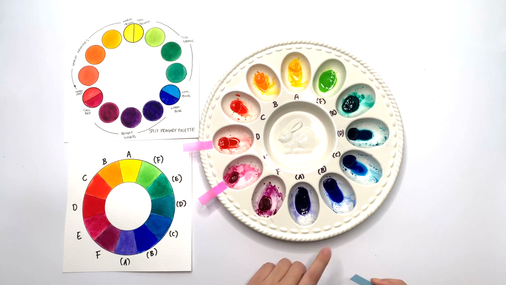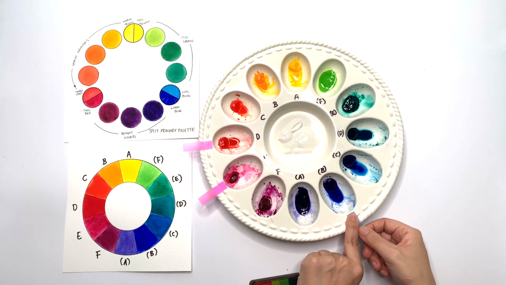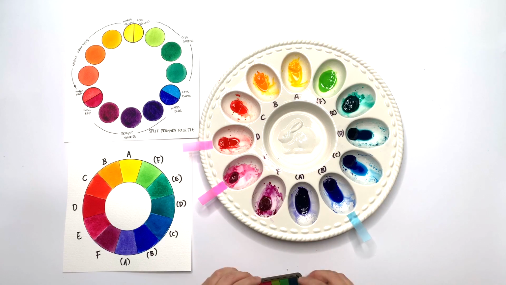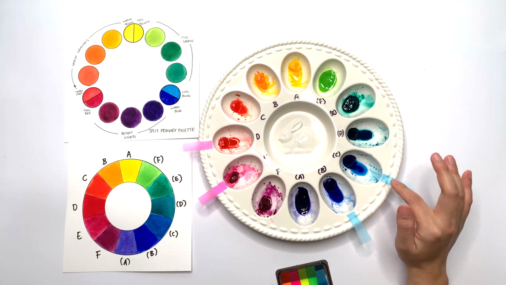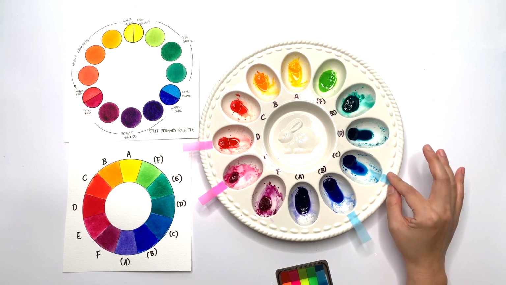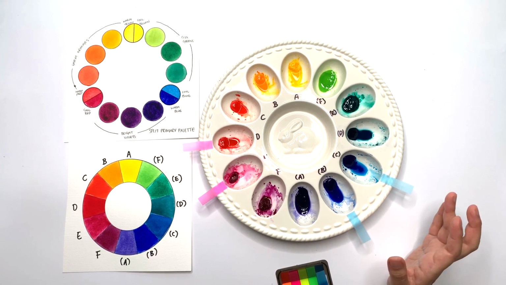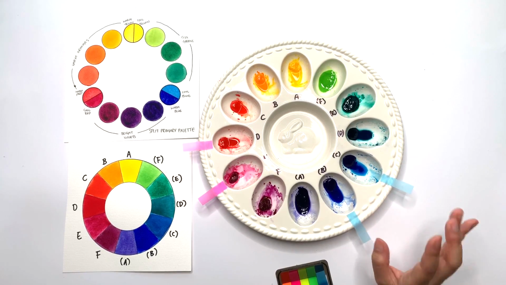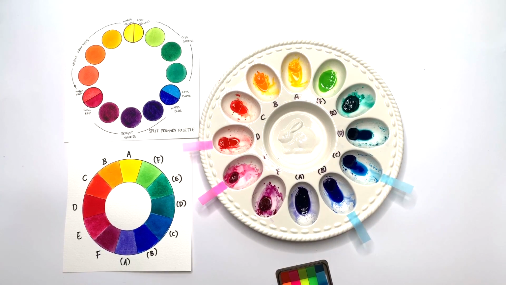Then we have the ultramarine blue here, which is your warm blue, and then this is your cool blue. The phthalo blue, yellow shade or green shade is your cool blue, and ultramarine is your warm blue. And if that scrambles your head and you get confused by that, then do check out episode 1, because we do talk about why this is warm and why this is cool.